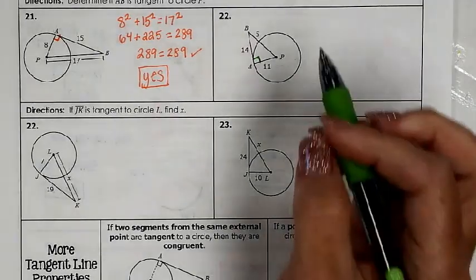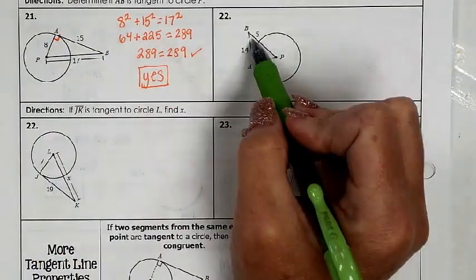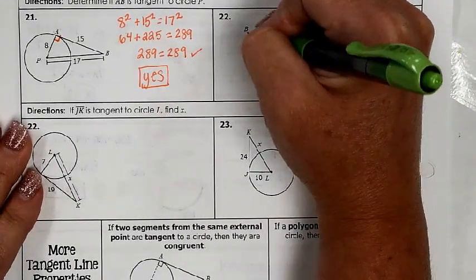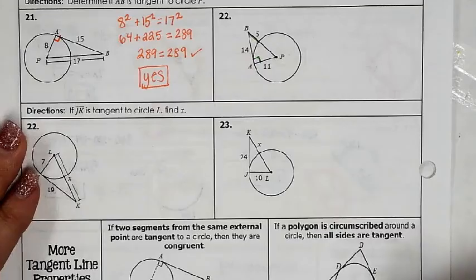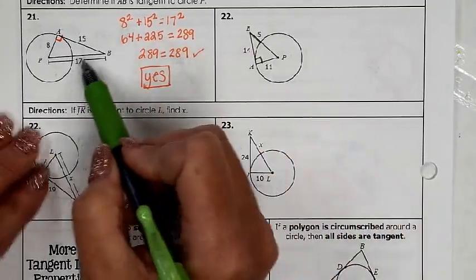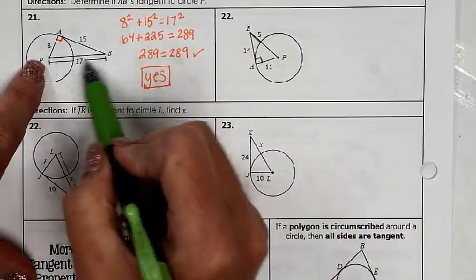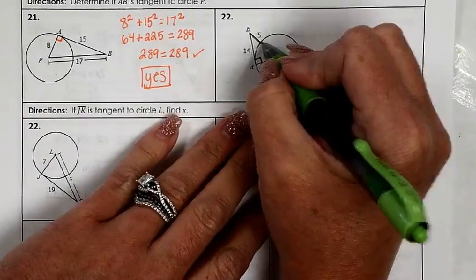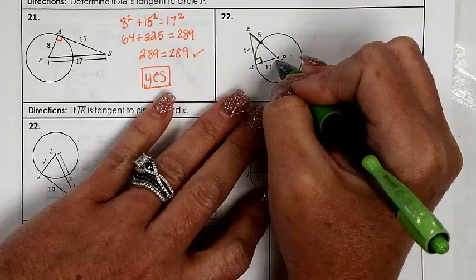It's not the whole thing, because see how here it had the whole thing like that. So here to here is 5. Well, that would mean from here to here is a radius. So if the AP is 11, that means this part is 11, which means this whole part, 5 plus 11 is 16. So the hypotenuse is 16.